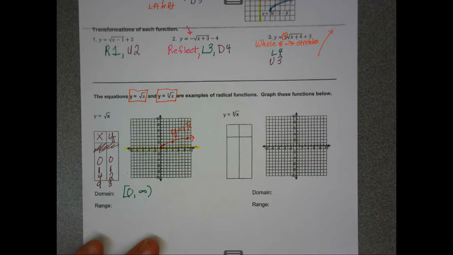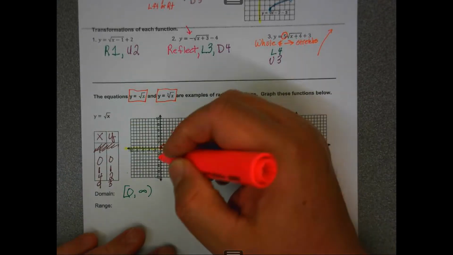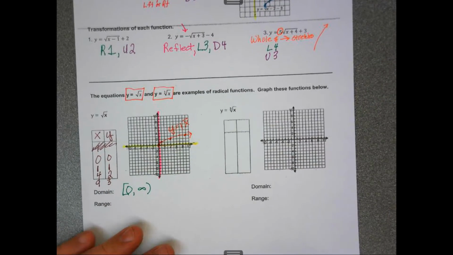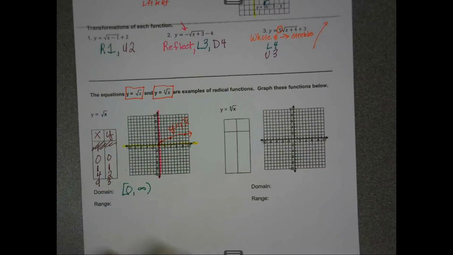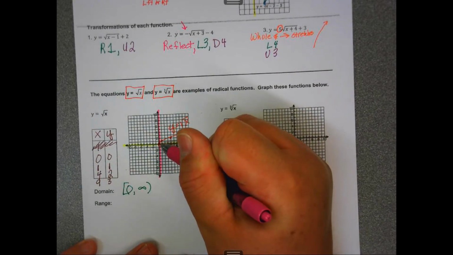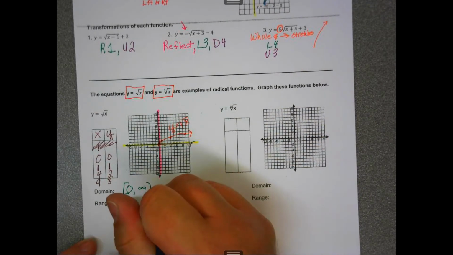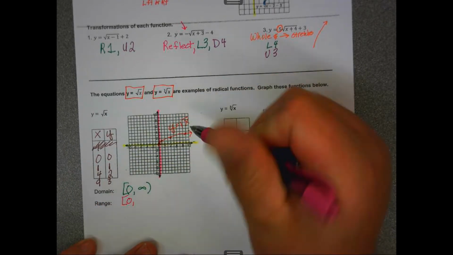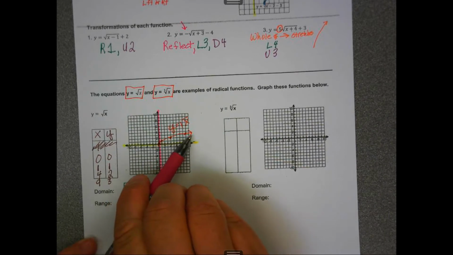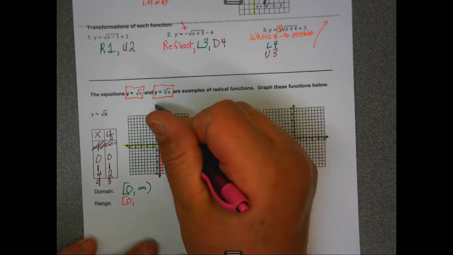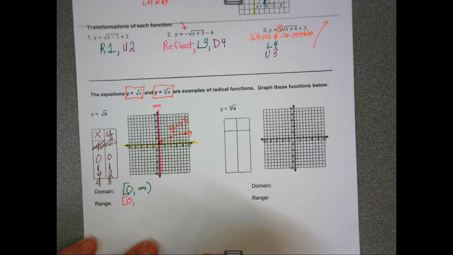Now I'm going to look at the range. Okay, my range are the y values. So my range, and again, I have no negative numbers for my range. It starts at 0, includes that 0, and then this goes up to infinity, and it gradually goes up, up, up to this infinity on the y-axis.